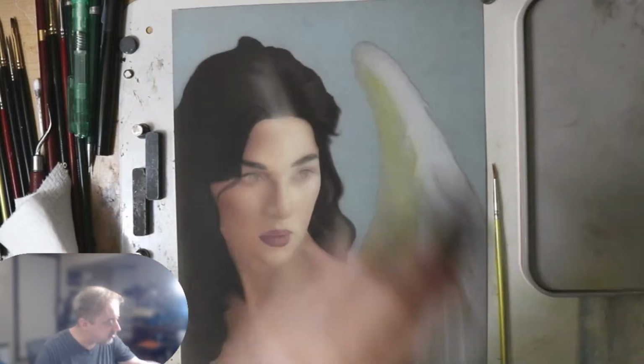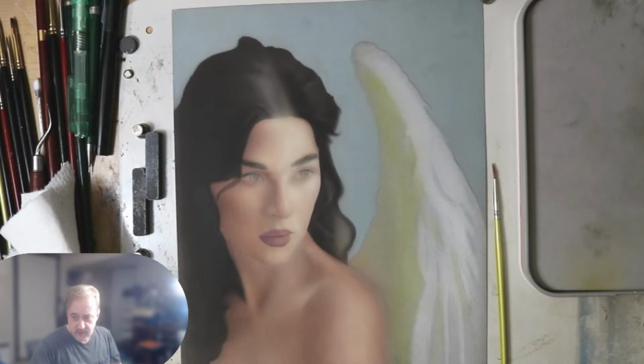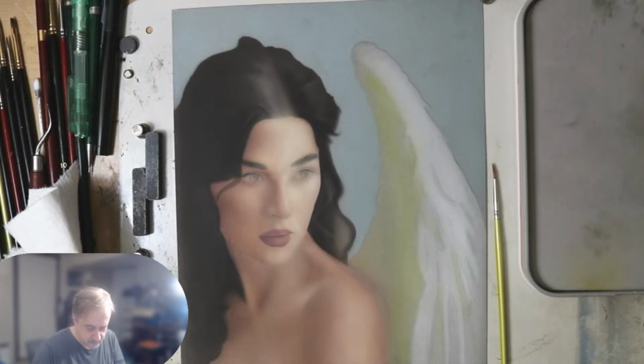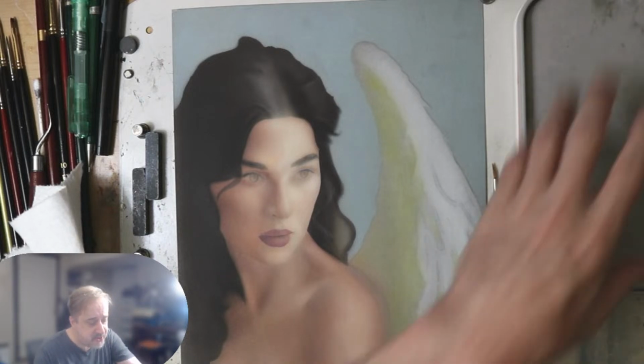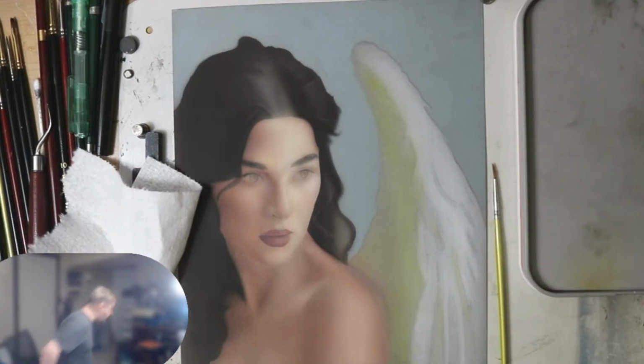But I think I can get the gist of this. Let's see. Just put a little dot here. Oh, I almost made a big mistake. I've got to put the paper on there. Holy cow, that would have been bad. Now I did see that paper here a moment ago. I just have to locate it.